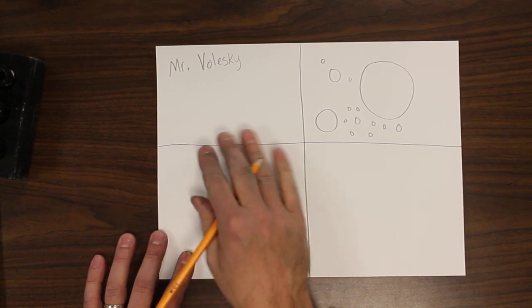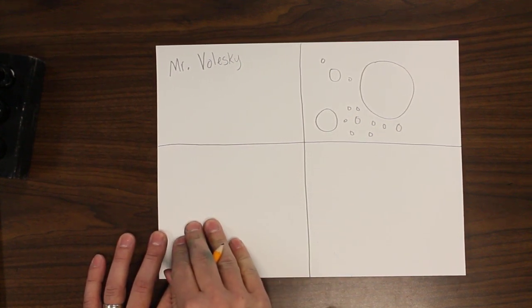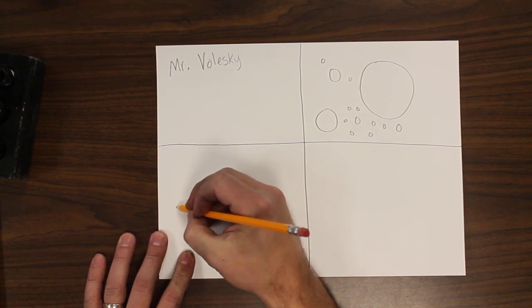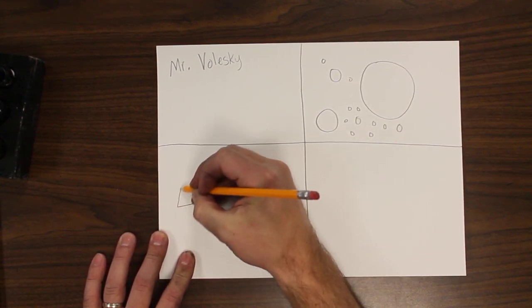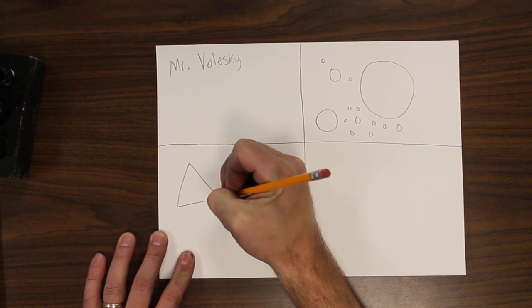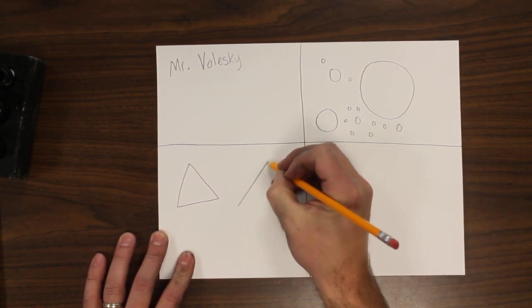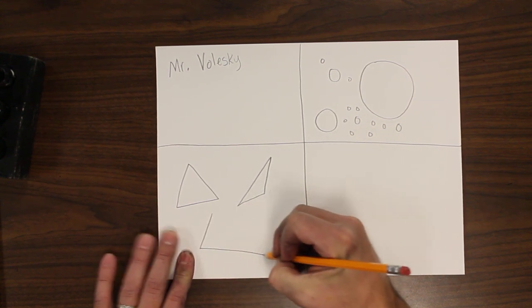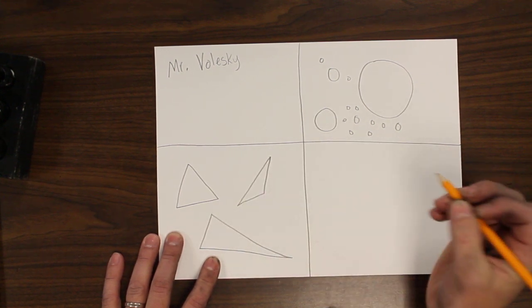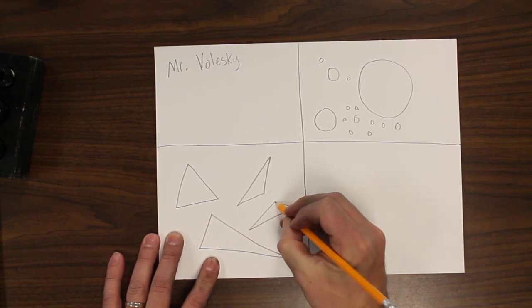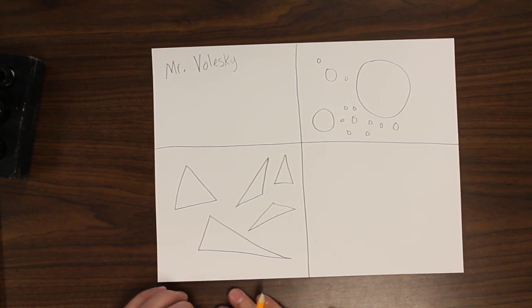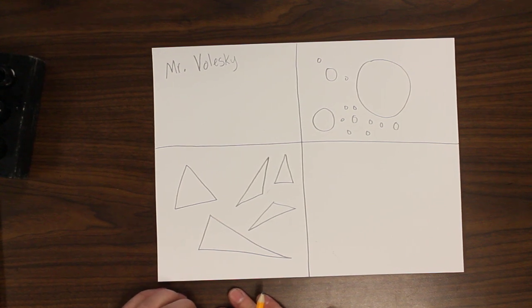Alright, so the next one we're going to go over here, we're going to try out doing some triangles. Okay, so triangles have 3 sides. So I'm going to try a variety, a bunch of different ones. So I'm going to go up, try to make a nice clean one here. Maybe one that's a little bit skinnier. Sharp ones. Go ahead and try out making different sizes of triangles.